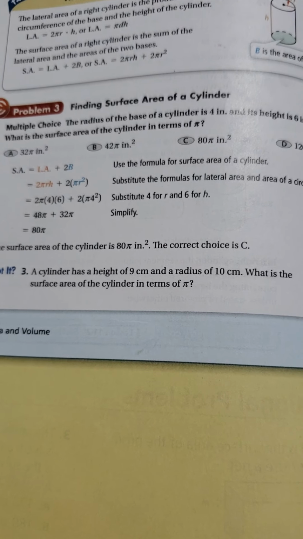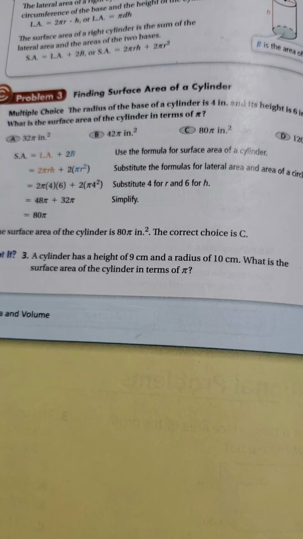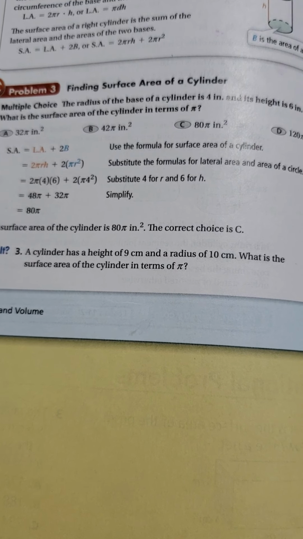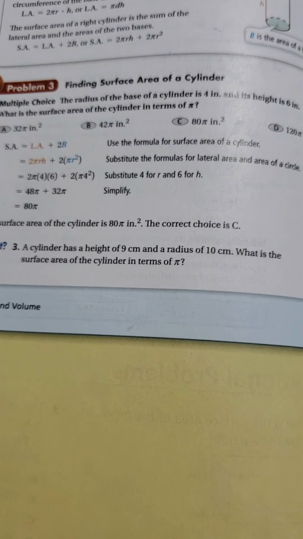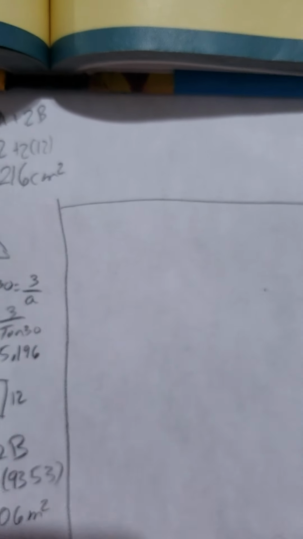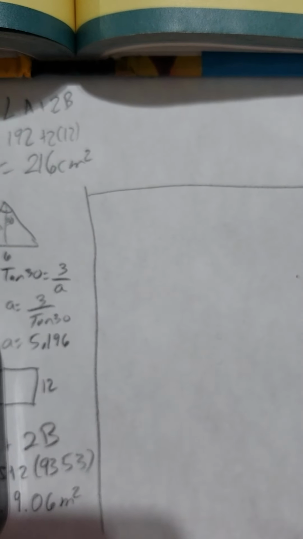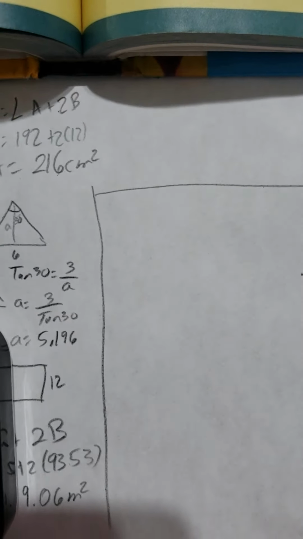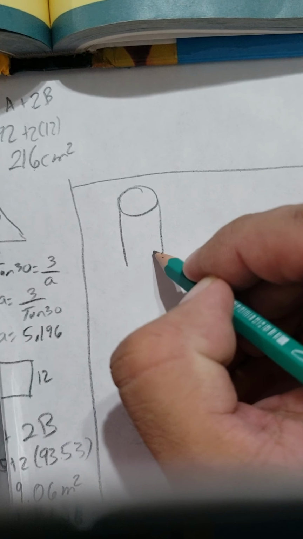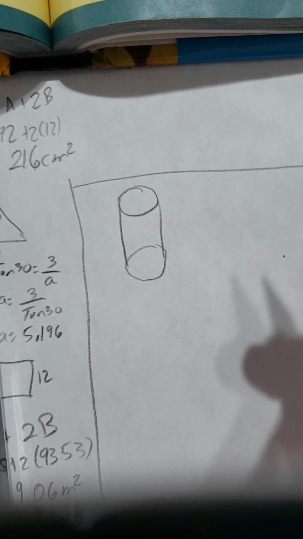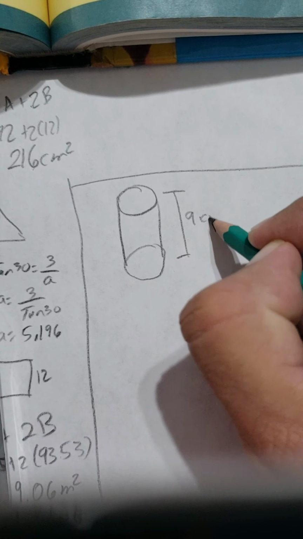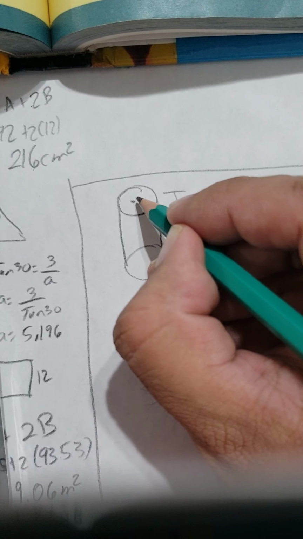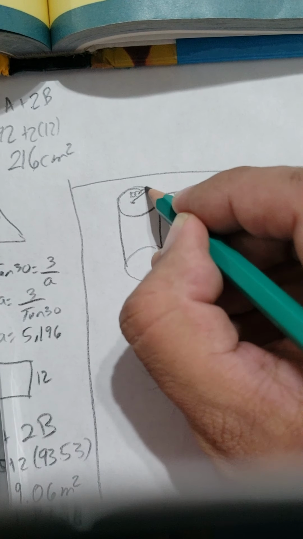Now I will solve exercise number 3 of the Got It section. A cylinder has a height of 9 centimeters and a radius of 10 centimeters. What is the surface area of the cylinder in terms of pi? Now, let's do it here. With the information, we may make a diagram that will be a cylinder. I will draw the cylinder vertical, but you may draw it horizontal if you want. It has a height of 9 centimeters and a radius of the circle that is 10 centimeters.